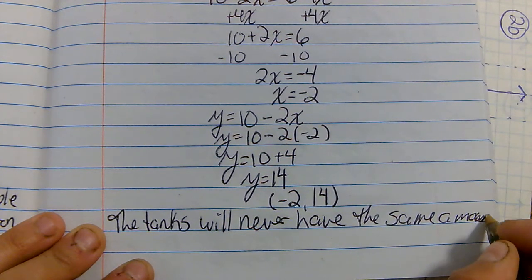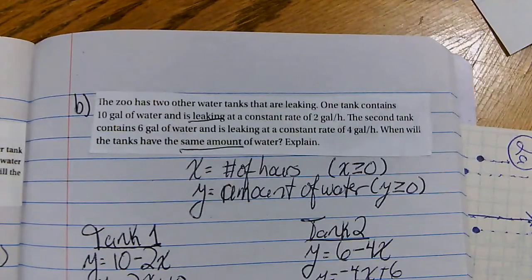And if you think about it, that makes sense. The first tank's got 10 gallons of water in it, and it's leaking at 2 gallons per hour. That means in 5 hours' time, it's going to be empty. The other tank has 6 gallons of water in it, and it's leaking at a much faster rate, 4 gallons per hour. So in about an hour and a half, that one's going to be empty. So yeah, it makes sense that they're never going to have the same amount in there.